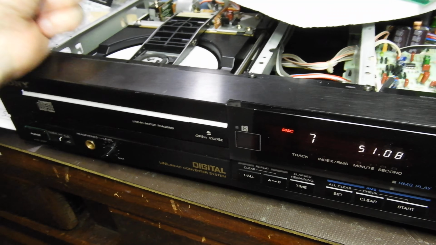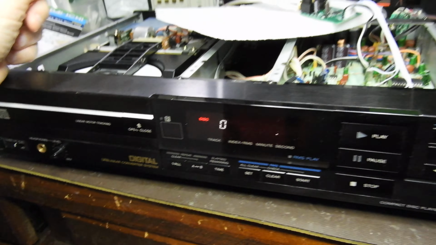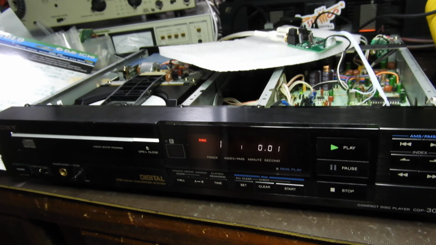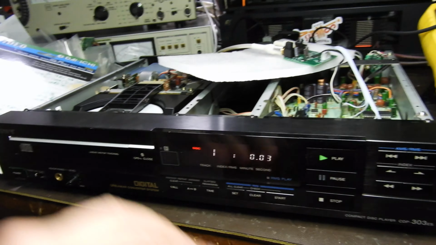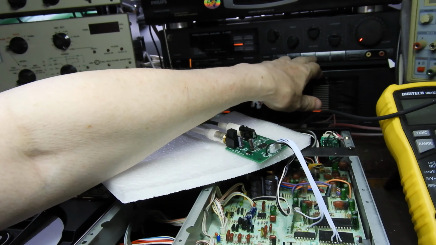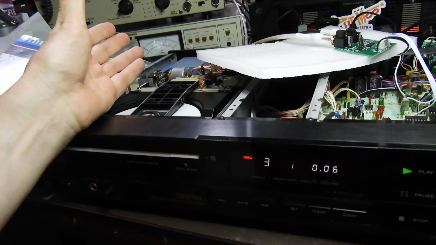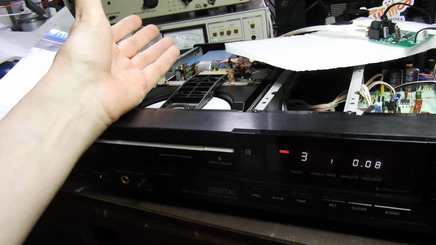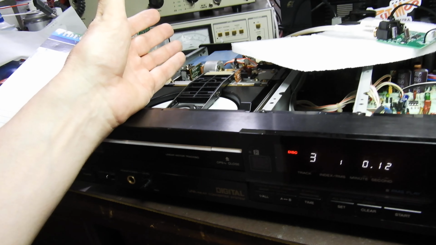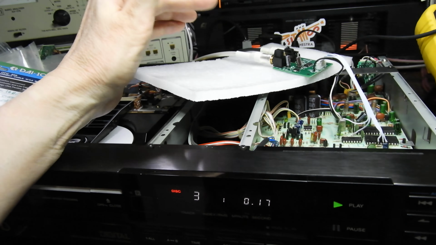You can almost count the revolutions, or the few revolutions, that it needs to read the table of contents. What we have here, my friends, is a progress video about my work on a transport. What I'm going to use here is a player with a BU1 or KSS 198, they're very similar, and I'm feeding digital output to those players to make it a transport.